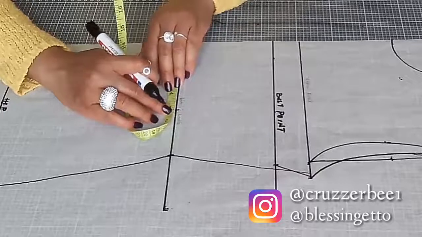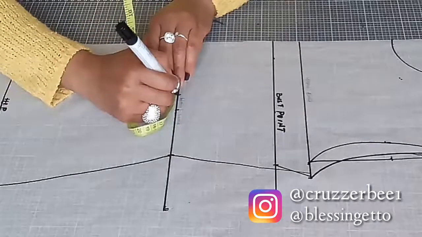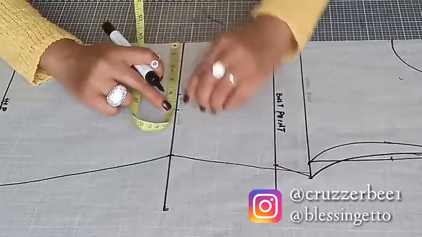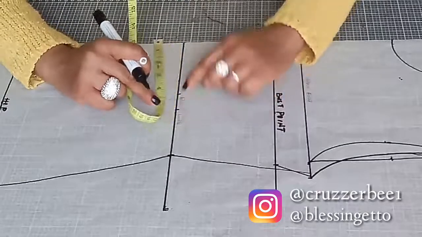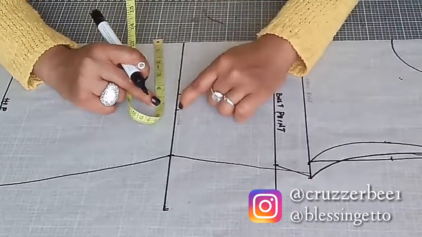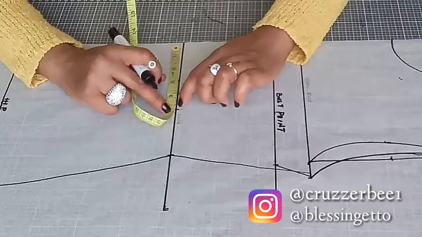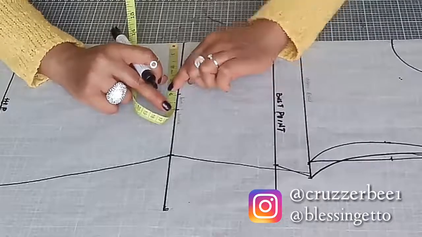Finally, for this front bodice, I'll create the dart by considering the apex measurement, which is 8. Then I'll divide by 2 and mark out 4 here, plus 1 inch dart allowance, which I'll mark here. Then go ahead and divide the 1 inch by half.